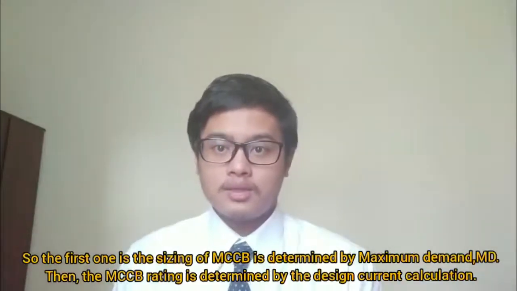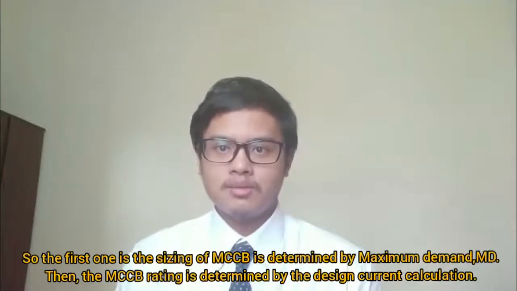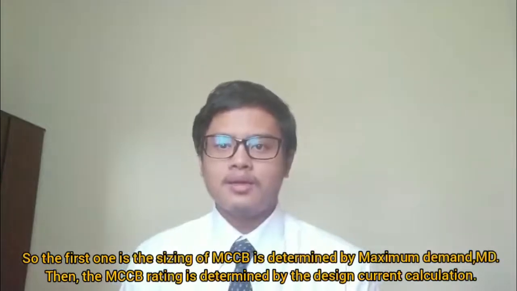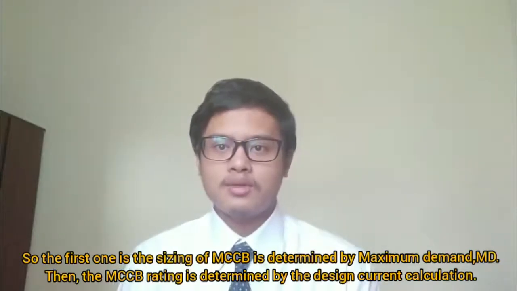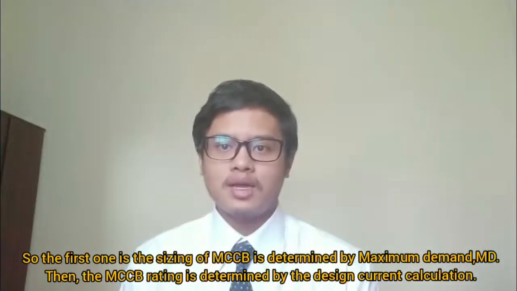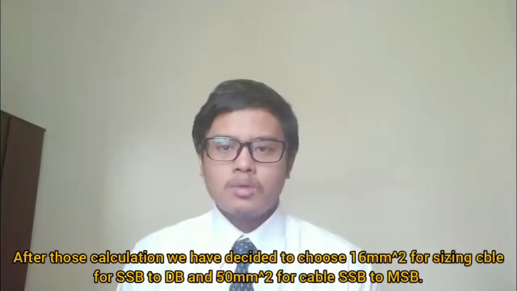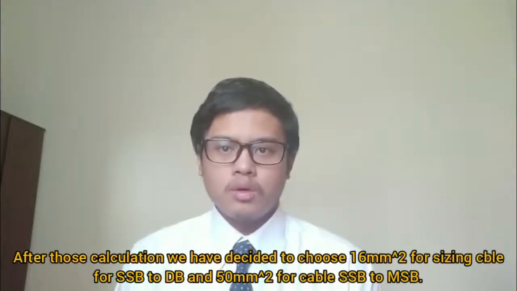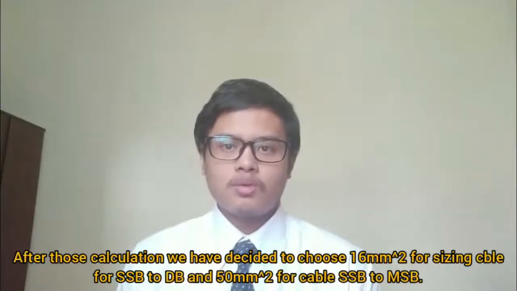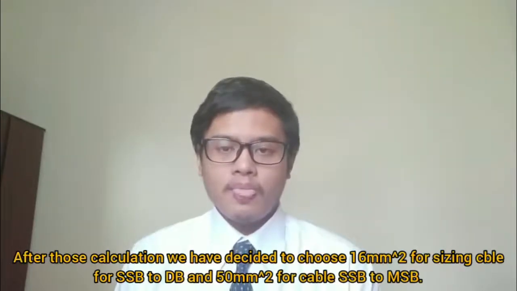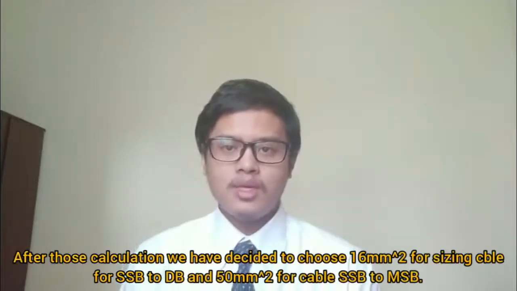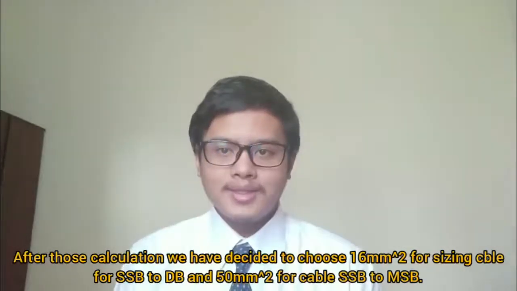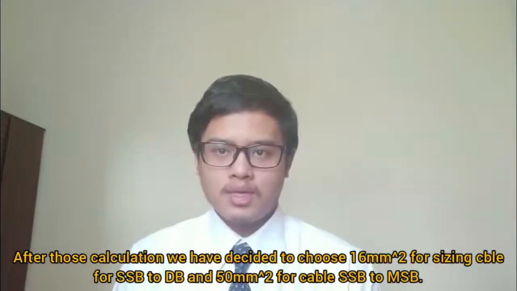So the first one is the sizing of MCCB is determined by the maximum demand, MD, and then the rating of MCCB is determined by the design current calculation. So after those calculations, we have decided to choose 60 mm square for sizing cable for SSB to DB and 50 mm square for cable SSB to MSB.